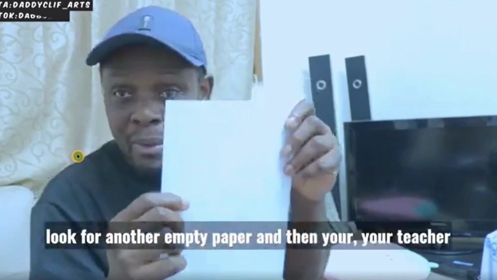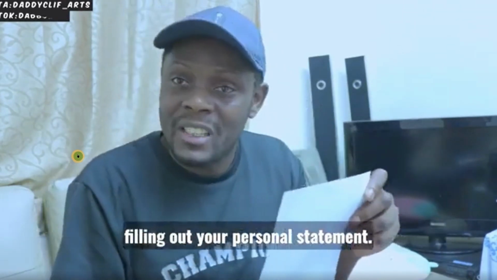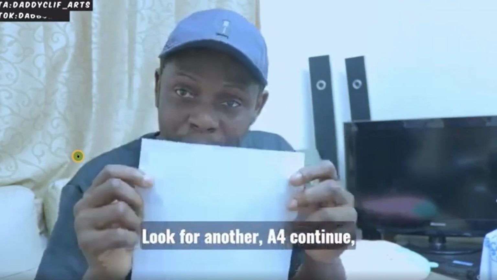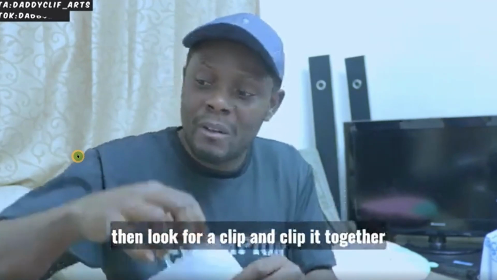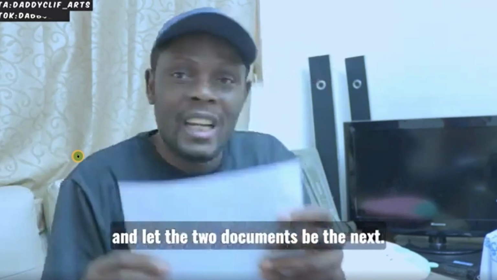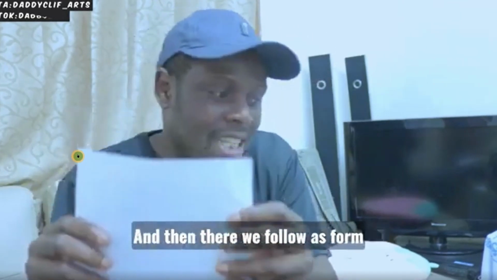Look for another empty paper and then continue filling out your personal statement. Look for another A4, continue typing in your personal statement, and then look for a clip and clip it together and let the 2 documents be the next, and then they will follow as form number 2. Next one is form number 3.